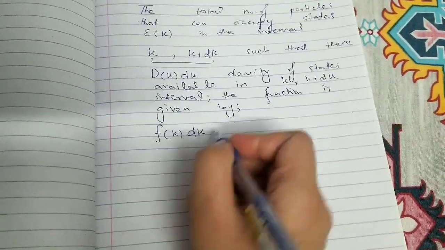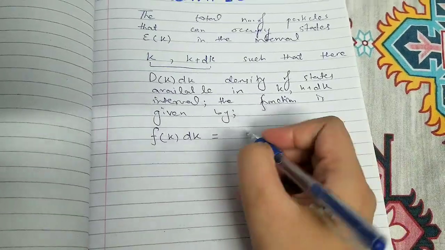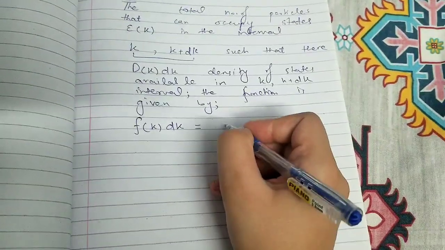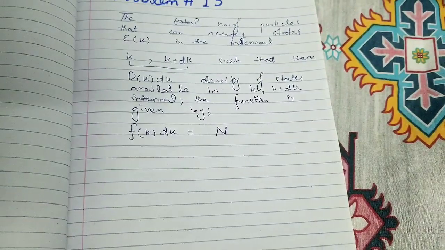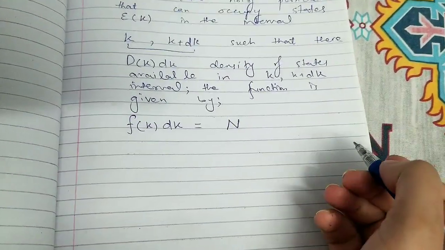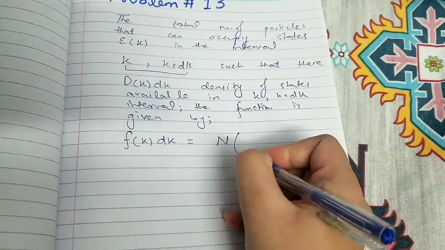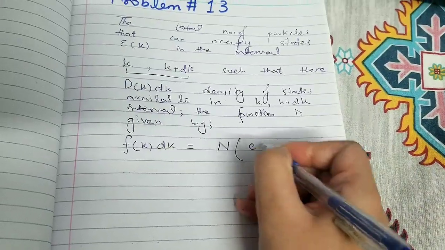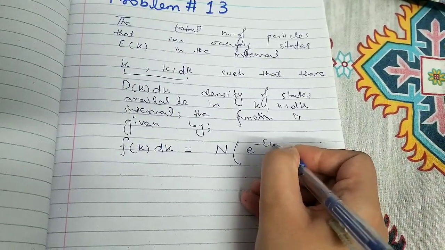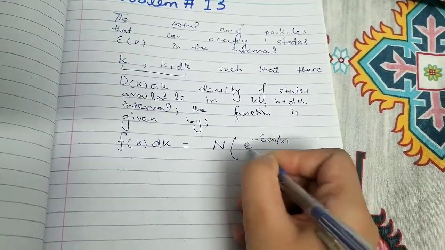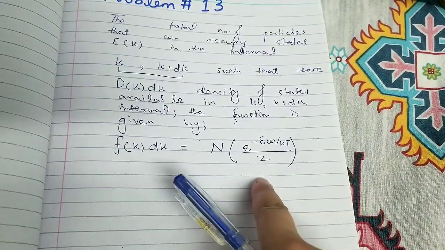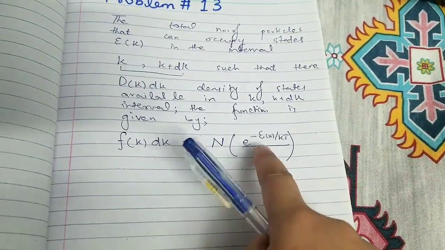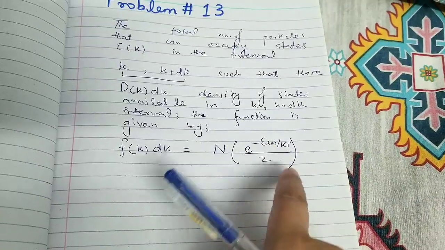And now let us write the formula. N shows the total number of particles, multiplied by the Boltzmann factor. This is the Boltzmann factor, if you remember, that gives you the probability that a state E of k would be occupied.